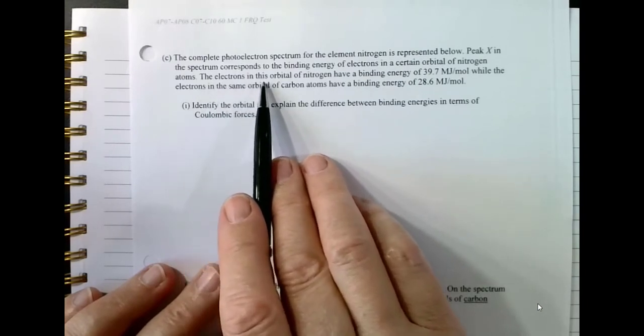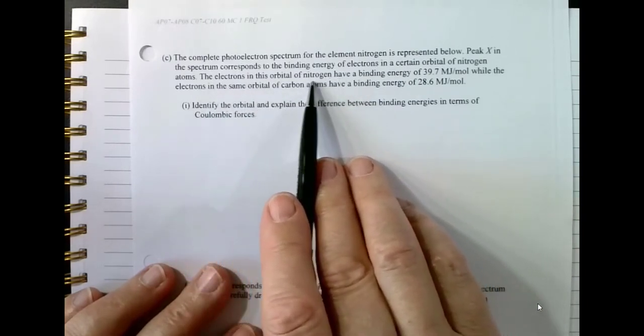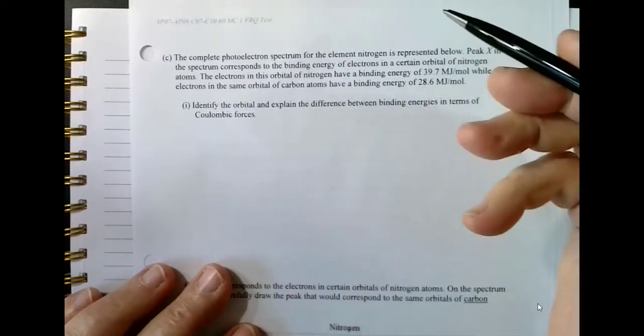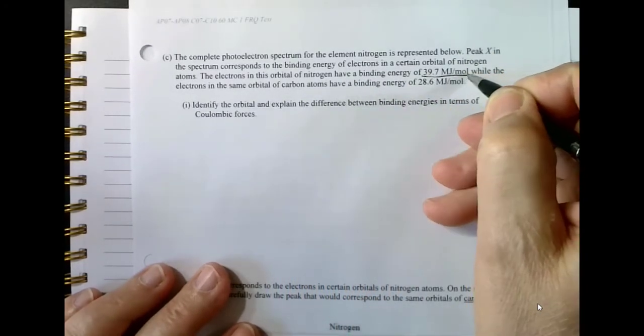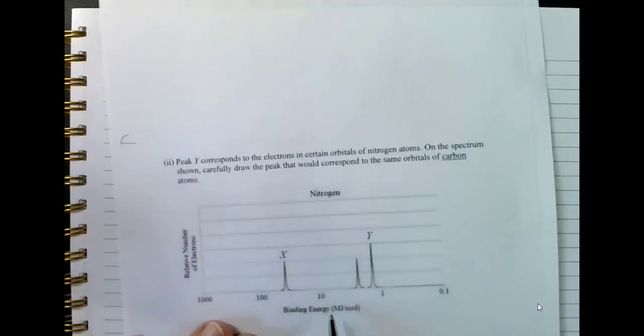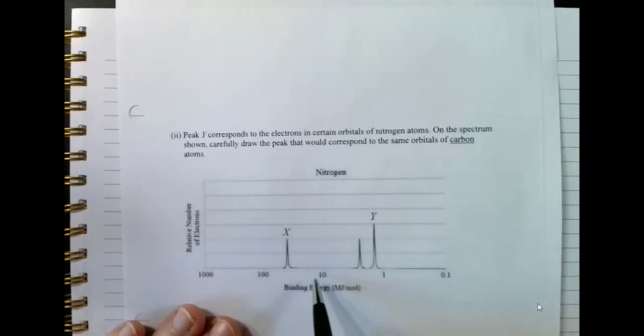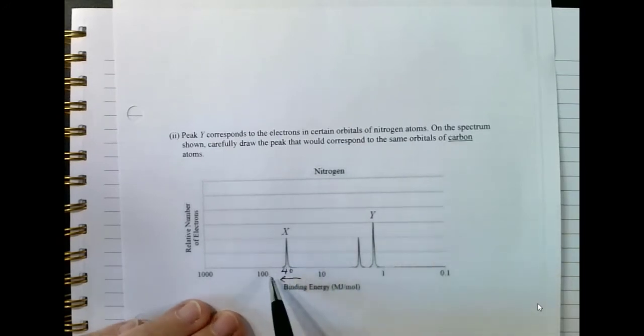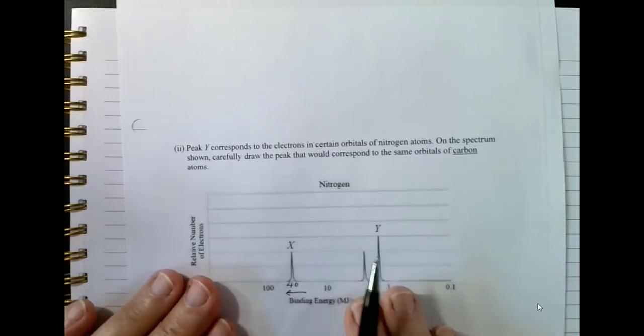The electrons in this orbital of nitrogen have a binding energy of 39.7 megajoules per mole. Yeah, I'm looking at my graph here. Here's 10, here's 100, and it increases here. So this is about 40. It's a logarithmic scale rather than a linear one, so the 4 is stretched out there.